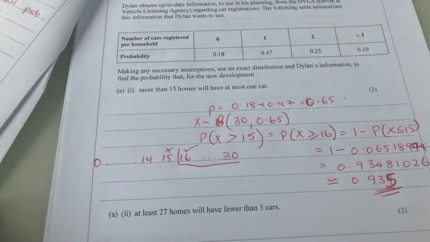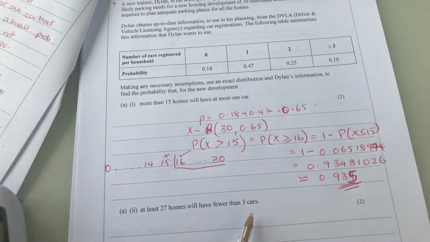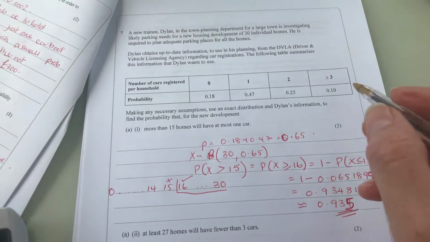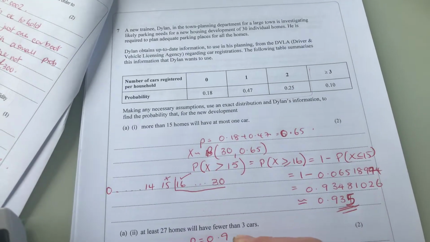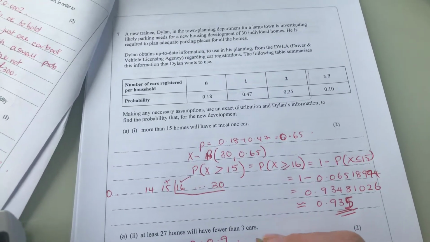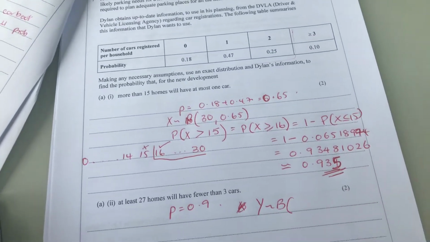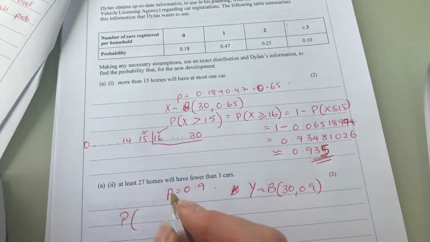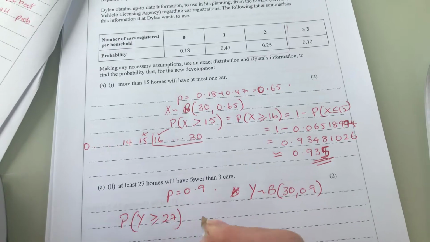Okay, question 1. At least 27 homes will have fewer than 3 cars. Fewer than 3 means all of this, so the probability is going to be 0.9. So we're now going, let's call it y, is binomial 30, 0.9. We want at least, which means we want greater than or equal to 27.